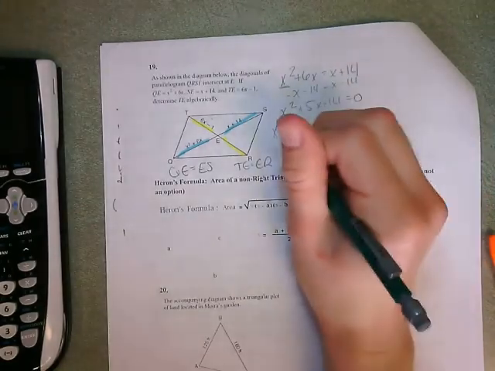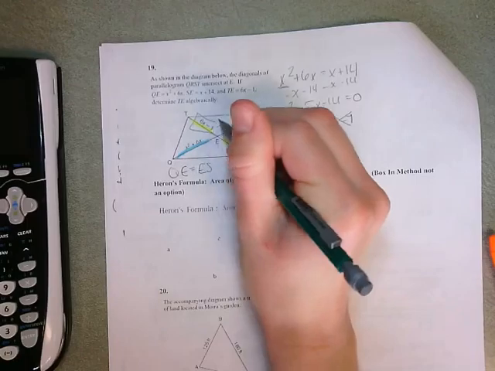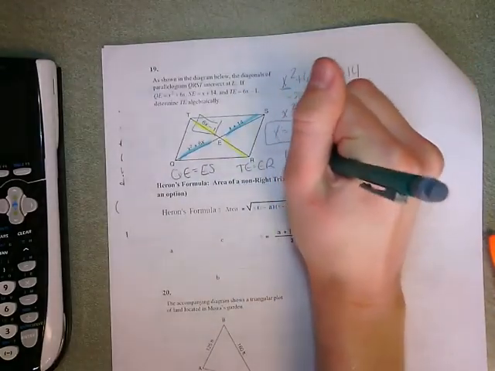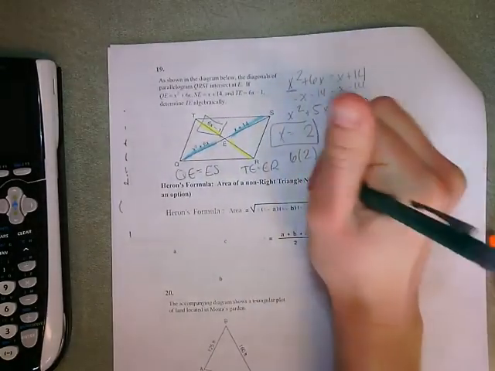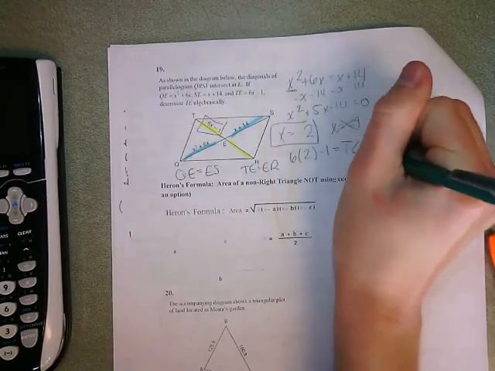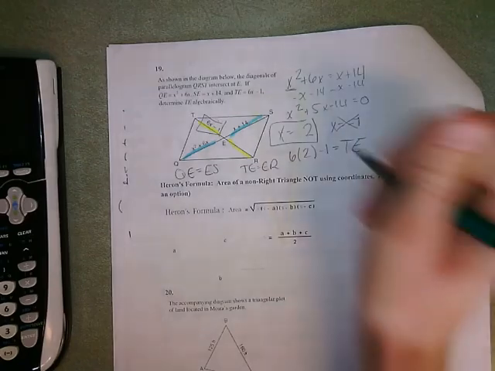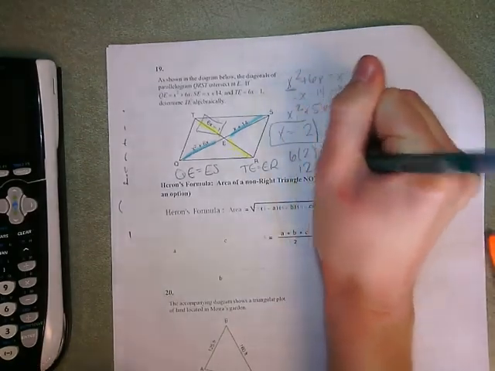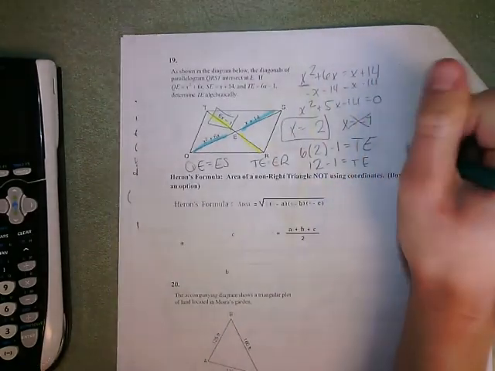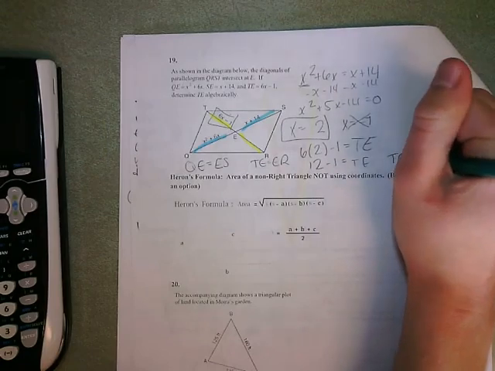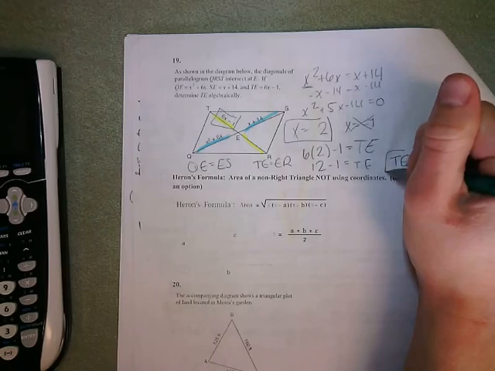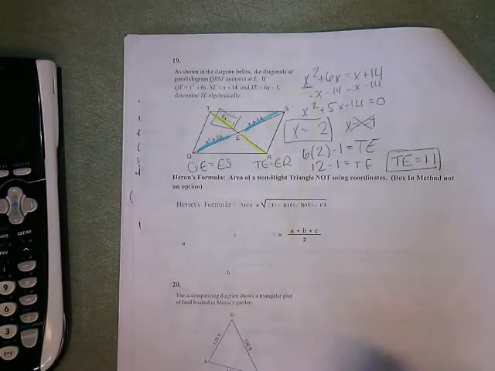All right, so now let's take our x value and plug it into our expression. So 6 times 2 minus 1, because we're finding the length of TE. So 12 minus 1 is equal to 11. So the length of TE is equal to 11.